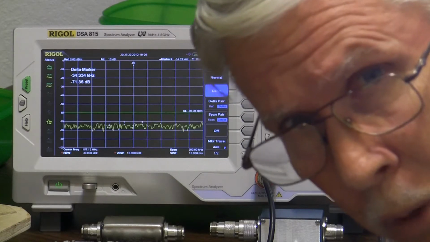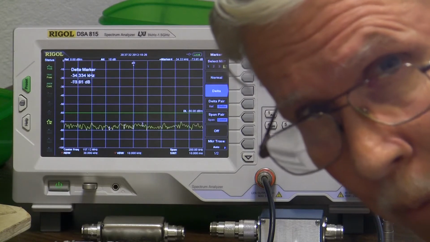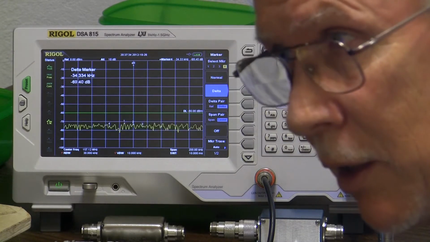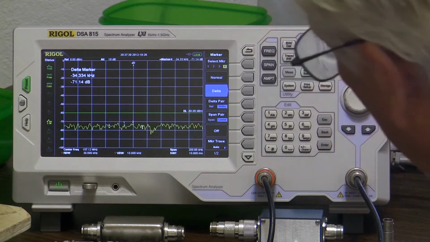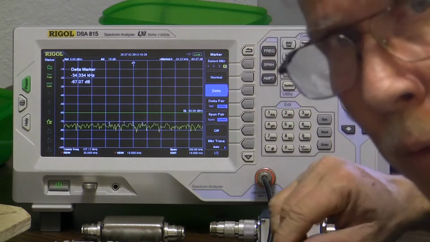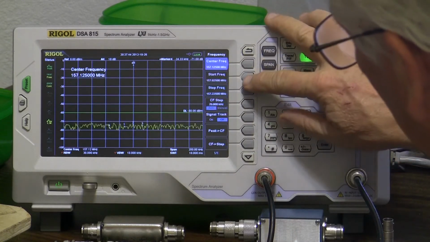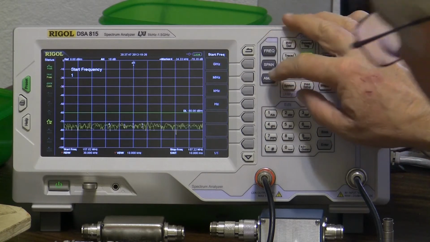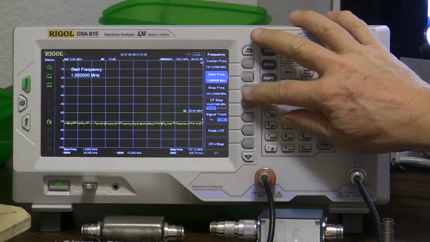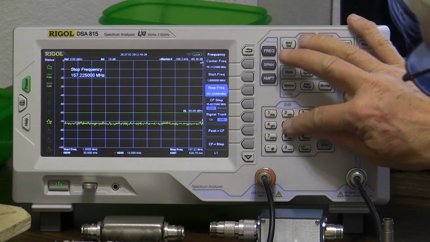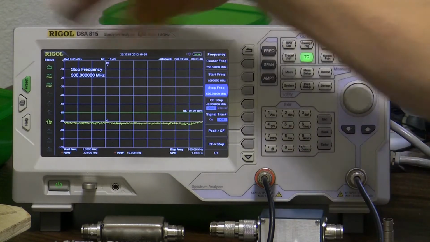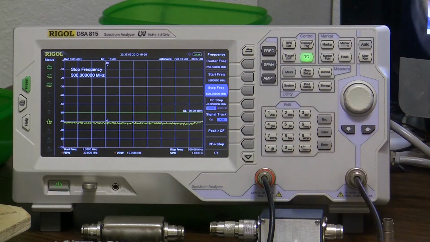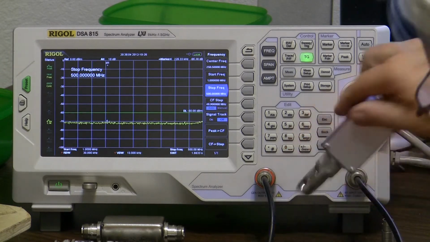So let's look at a low-pass filter. I also have one of these from work, a Telewave product. It rolls off at around 168 megahertz. So we need to go back to where we were before on this. Frequency start 1 megahertz. Stop 500 megahertz. So now we're doing that whole span again, and we can now put this low-pass filter in here.